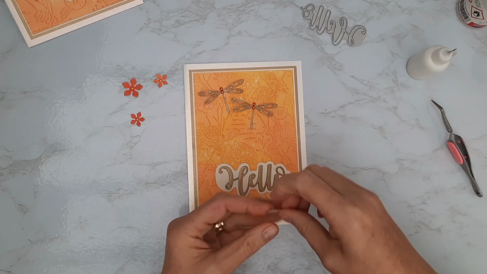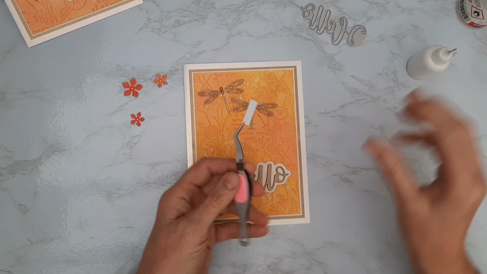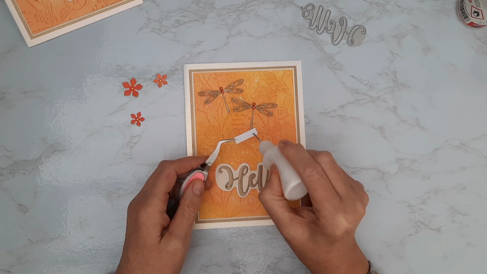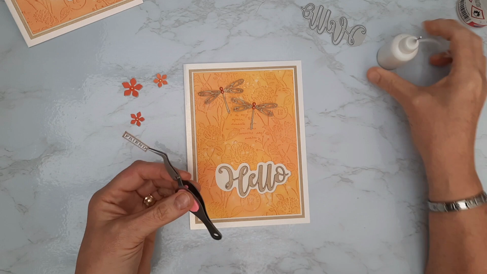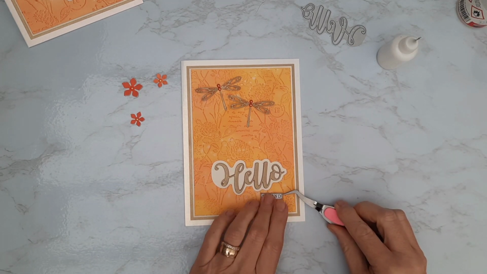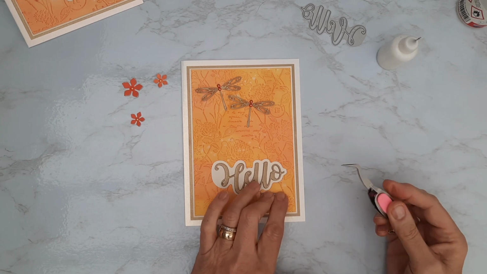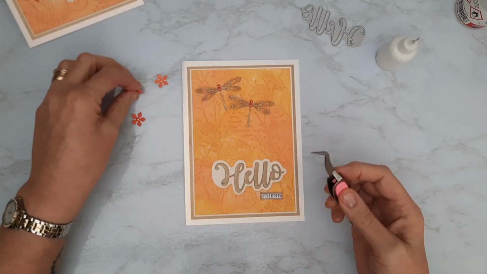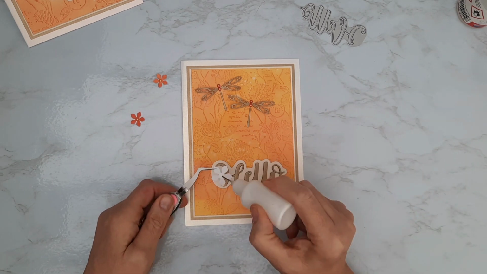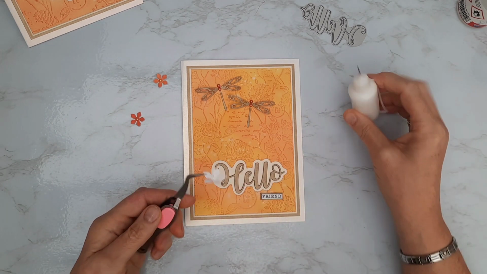I've also got my little friend stamp piece here. Again, just a bit of glue on the back. And this one's going to go here down at the bottom, so it says hello friend. And then just, as I say, I just felt as if it needed a little bit more contrast there. So these are just an extra decoration.